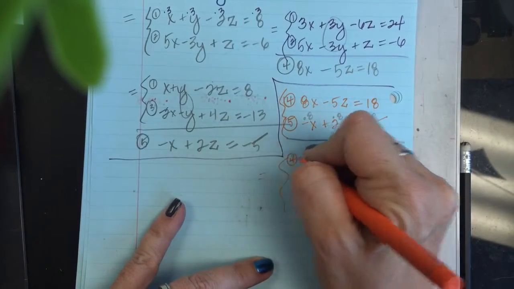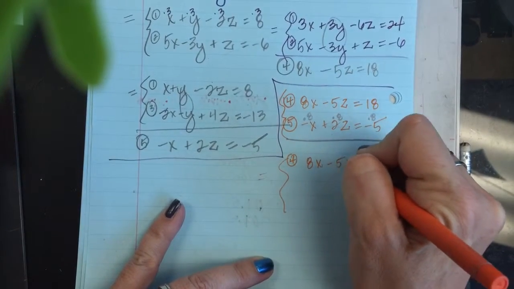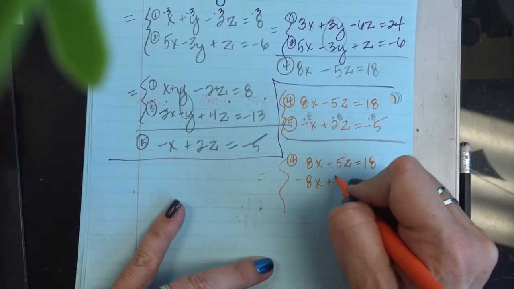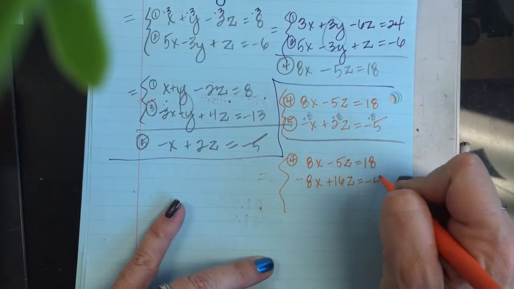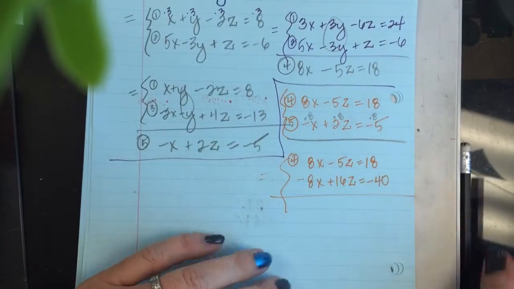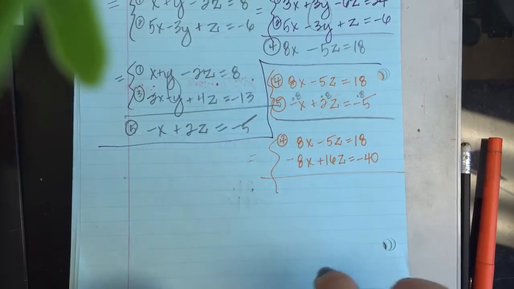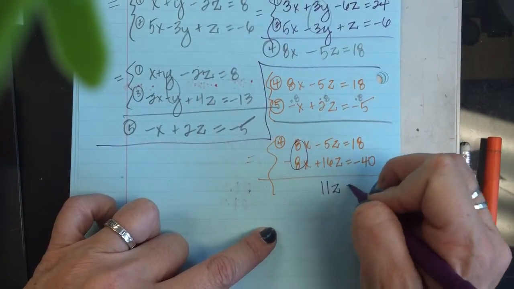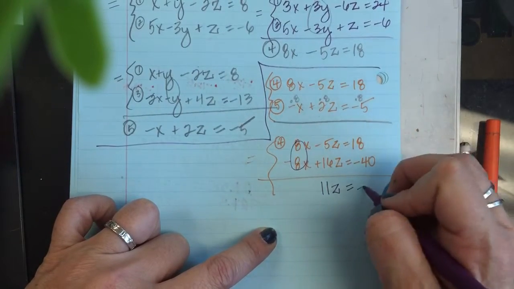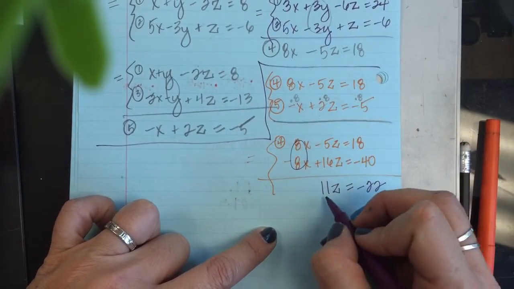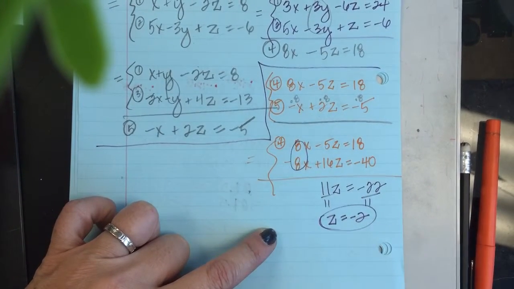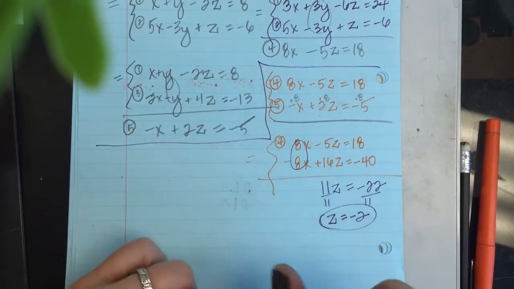And in doing that, I'm going to produce the system, just recopy 4, 8x minus 5z equals 18, negative 8x plus 16z equals negative 40. I'm going to work down and eliminate my x's. Let me produce an equation that'll tell me what z is. 0, 11z, and 18 minus 40 is going to give me negative 22. So if I finish this off, I'm going to find out that z is equal to negative 2. I've got one variable now: z is equal to negative 2.